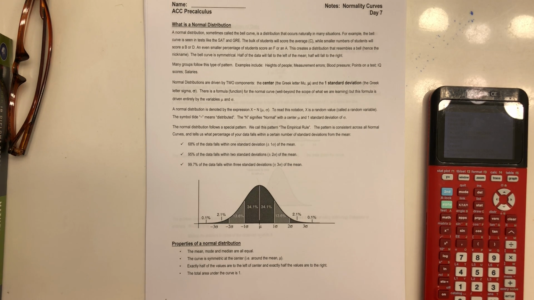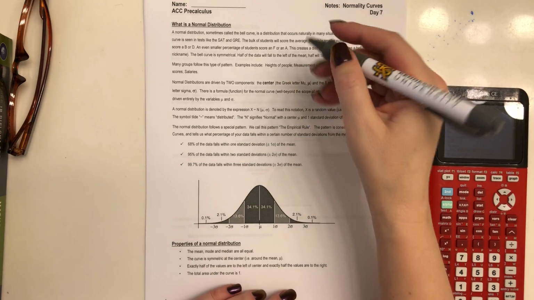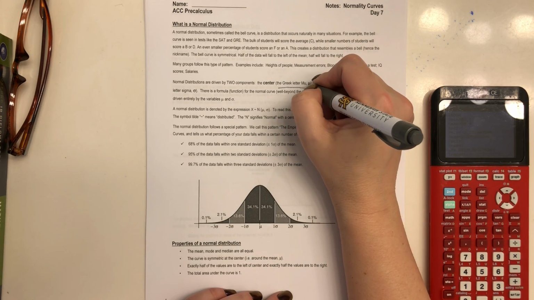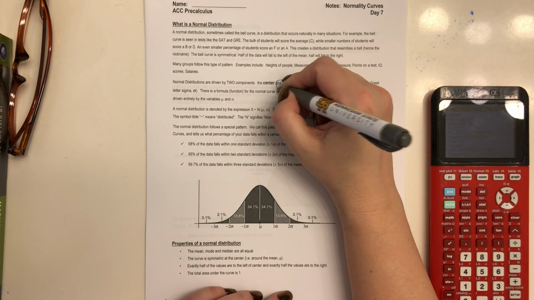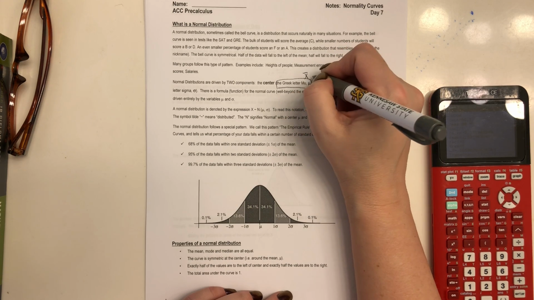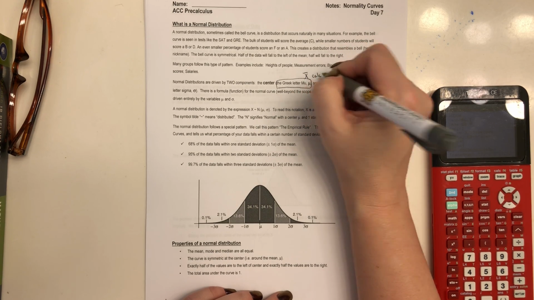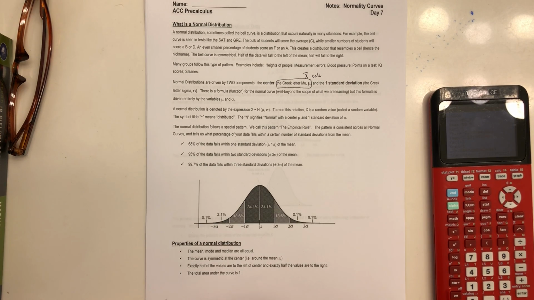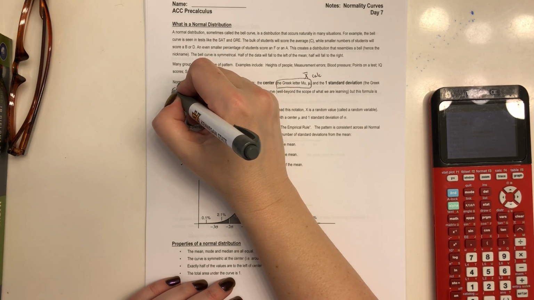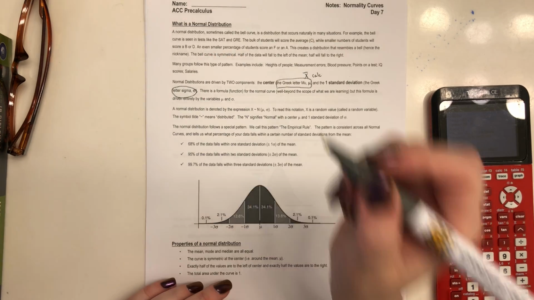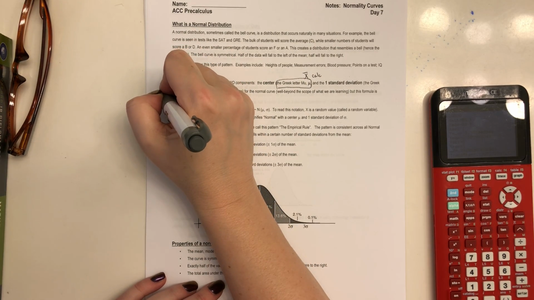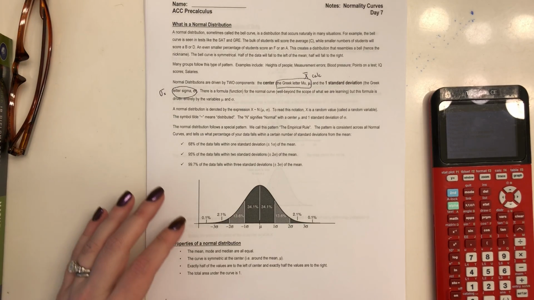Now there's two main components that you will have to be able to tell me about a normal distribution. What's the center? That's the mean. It has a Greek letter mu. It's right here, Greek letter mu. When we're calculating it with our calculator, we will sometimes use X bar in the calculator. Okay. Some of the online programs correctly use the mu instead. And you'll need to tell me what one standard deviation is. That is the Greek letter sigma. Now that is on our calculator. That looks like sigma x. All right.